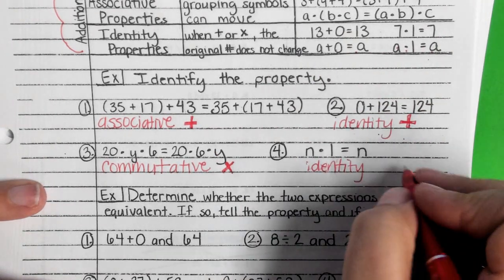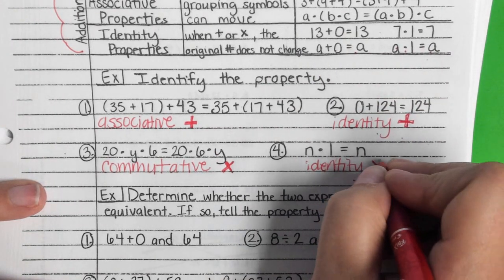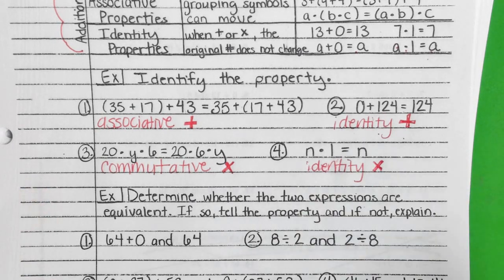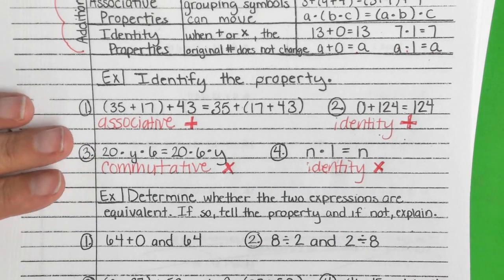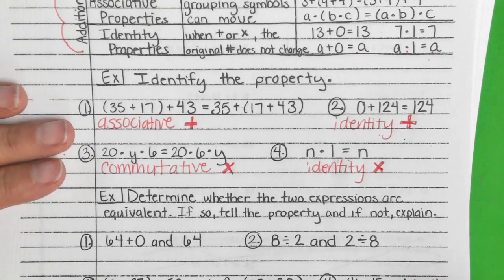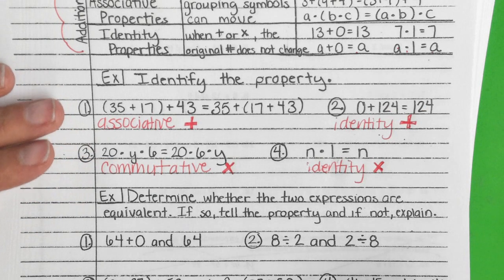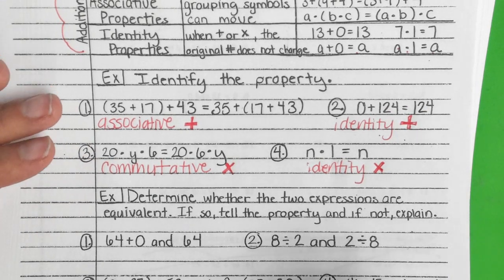And that's the identity of multiplication. Okay? Now, when we talk about levels of understanding, levels of learning, this is the bottom of the building. This is the base floor. This is floor number 1. This is the easiest way, just looking at them and identifying the property.